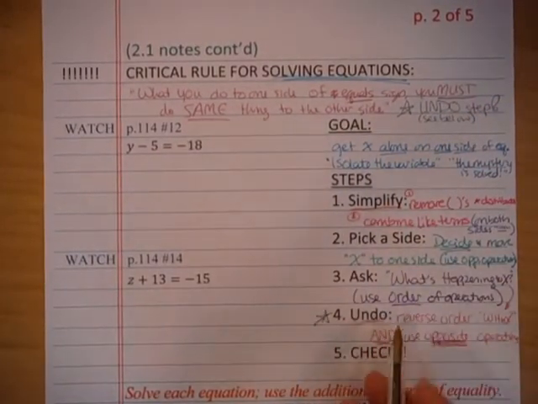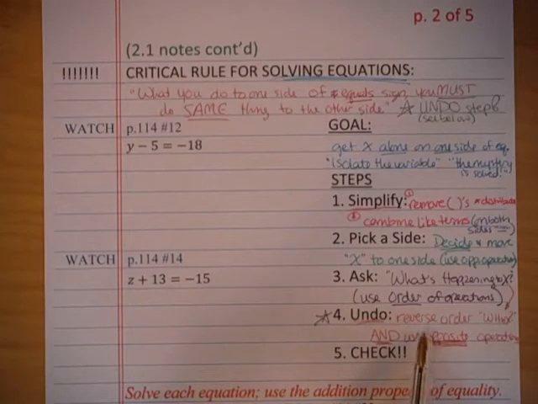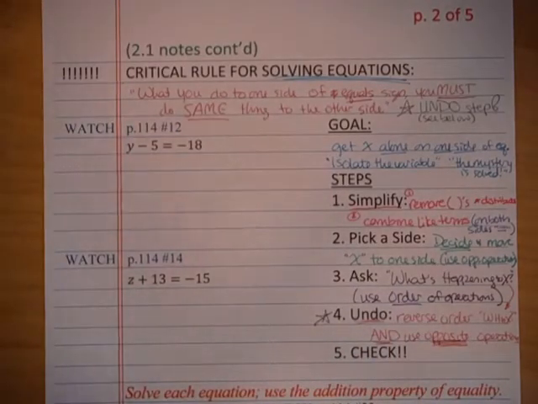So this step right here, the undo, this is where you want to keep that balance. Whatever you're doing to one side, you do to the other. Okay? And finally, we want to get in a good habit of being confident enough in our mathematics that we also can know if we've made an error or not.